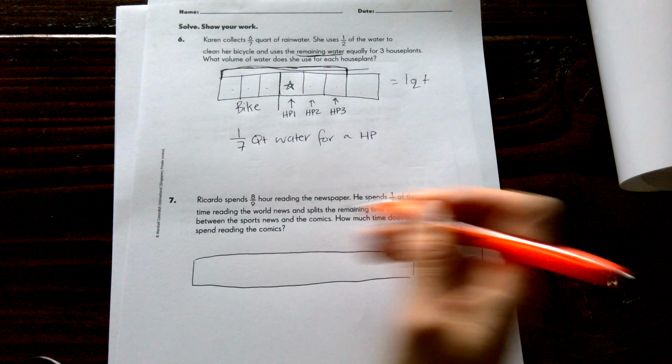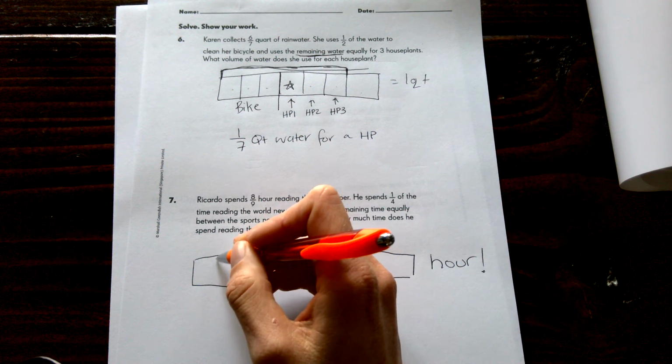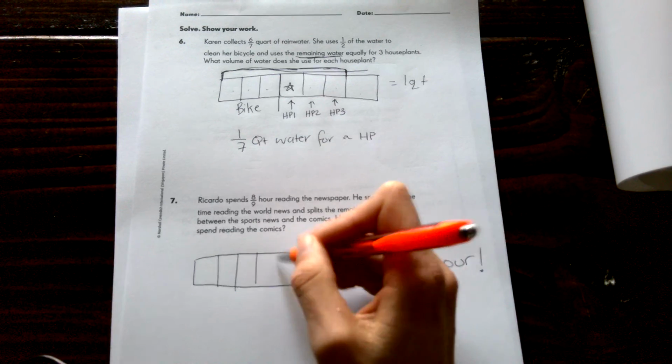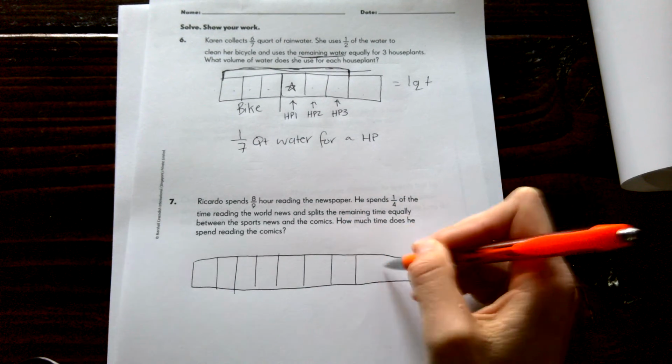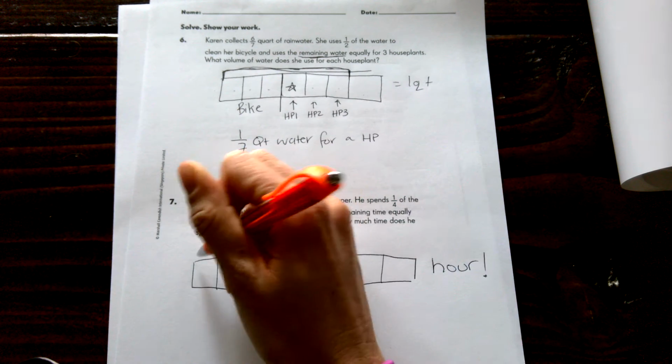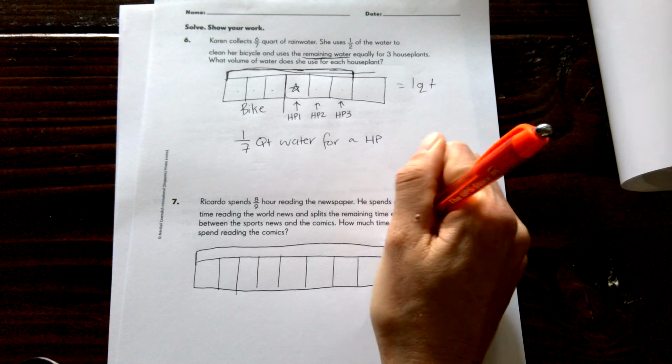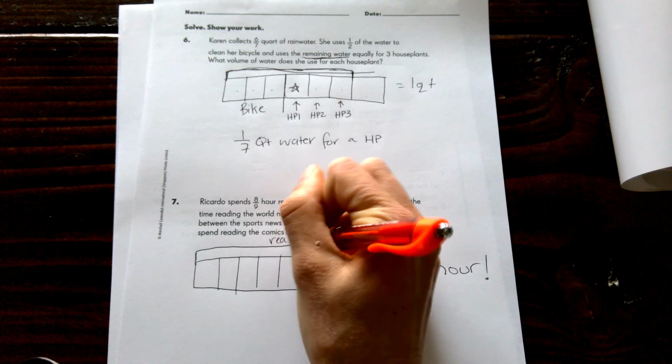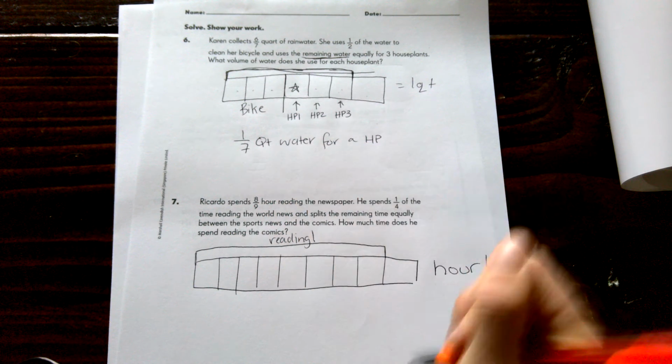All right, he spends 8/9, so we need to split it into 9s. 1, 2, 3, 4, 5, 6, 7, 8. He uses 8/9. This is all the time he uses. He's reading the paper. Reading. Ms. Robinson would be so happy.